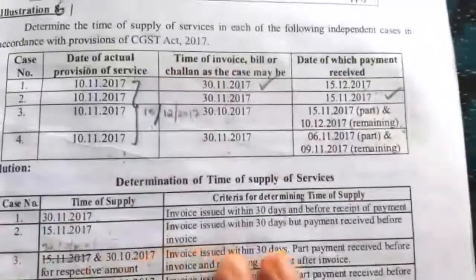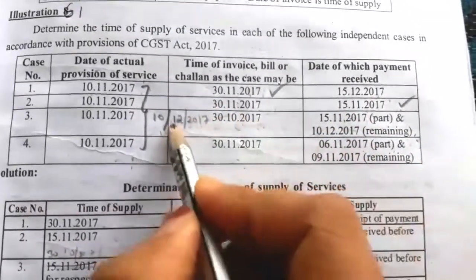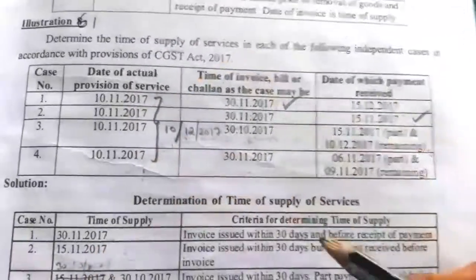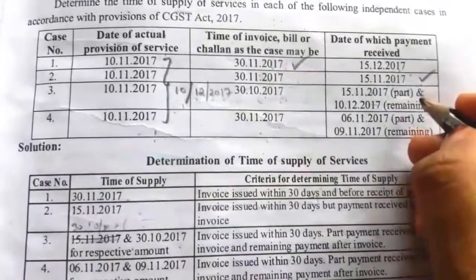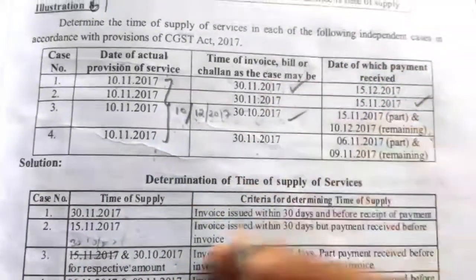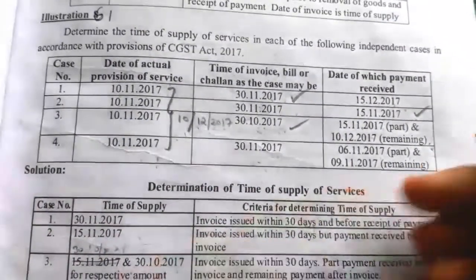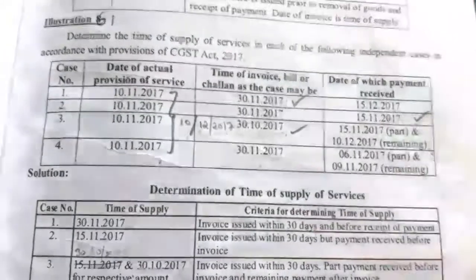So here in criteria we have to take invoice is issued within the 30 days time frame, within 30 days. So the criteria, comma, we have to take, which is the criteria we have taken for the first case, in both cases we have taken 30th 10. So criteria will be time of supply. For the second case, criteria will be date on which payment is received.